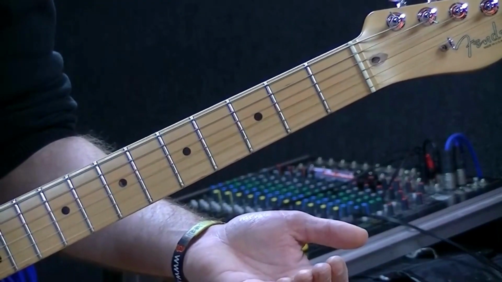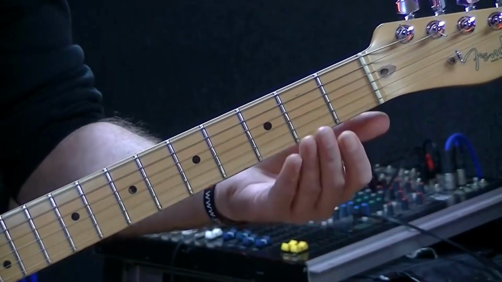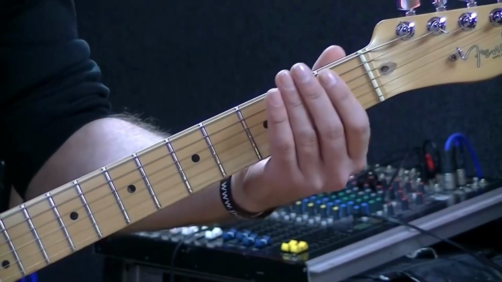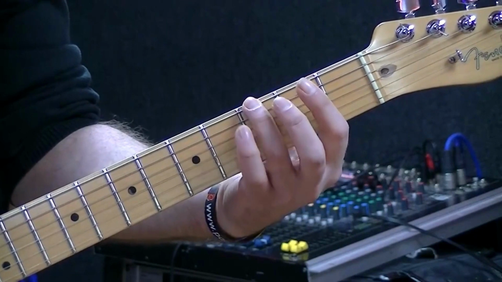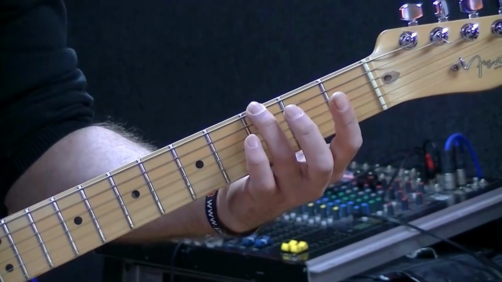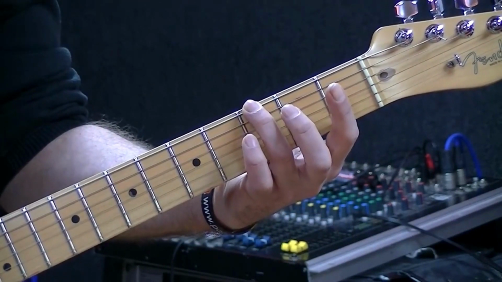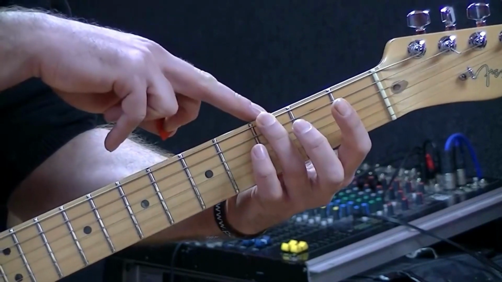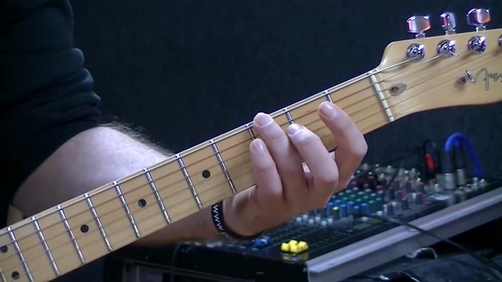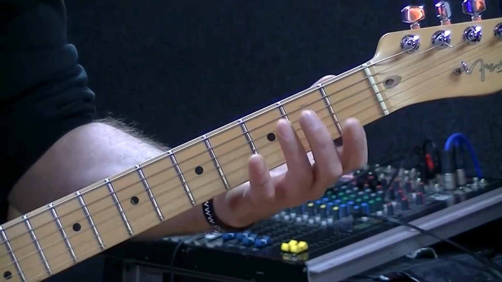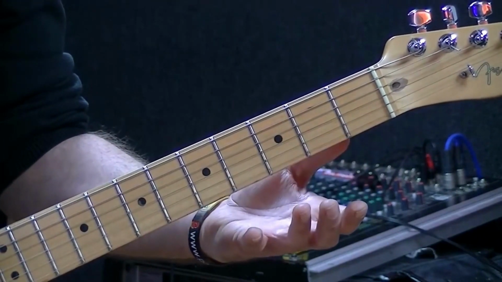So first note is the open E. Our second note of the scale is now the third fret of that E string. Remember, you've got your marker dot here as well, which should better help you. Then we'll go down to the open A string, so we're on the next string.